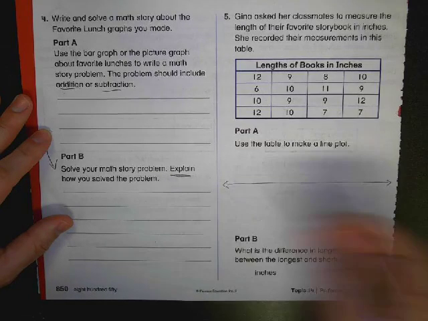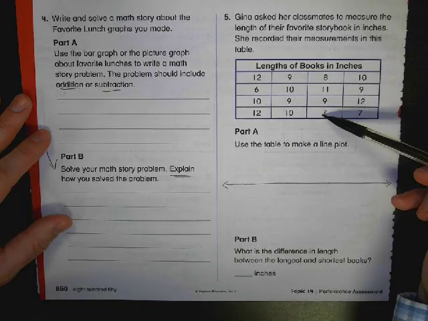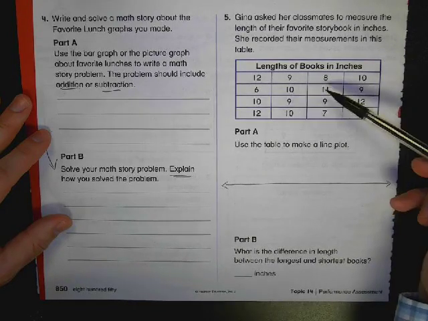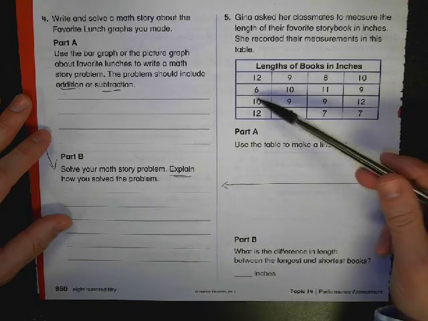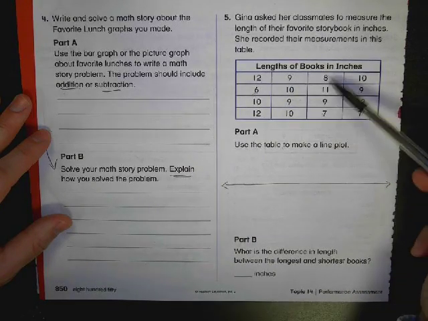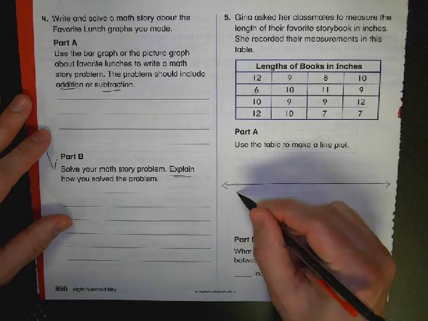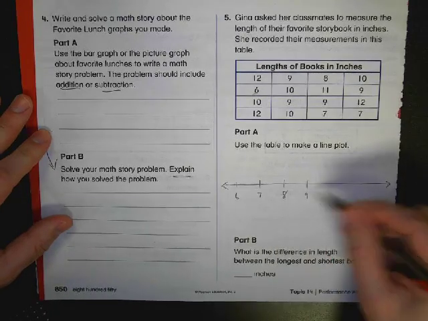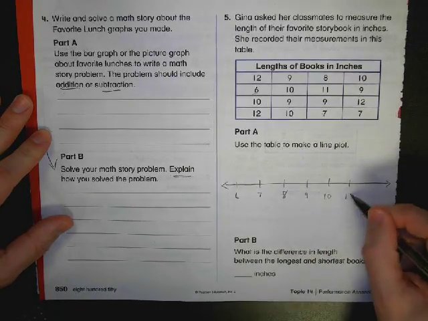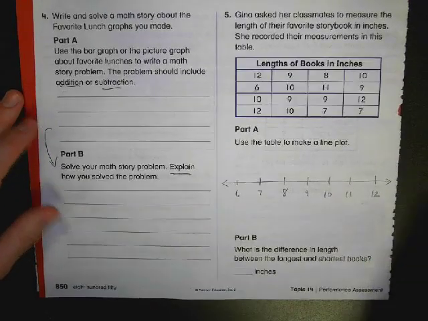First thing to do on a line plot is you're going to have to figure out where the numbers range from. I see 7s, 8s, 9s, 10s, 11s, and 12s. Ooh, I see a 6. Ooh, I almost missed that. So I see 6, 7, 8, 9, 10, 11, 12. And if you run out of room, erase and fix it. There's your line plot.